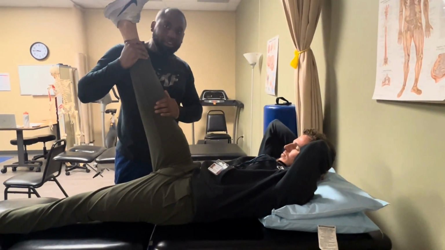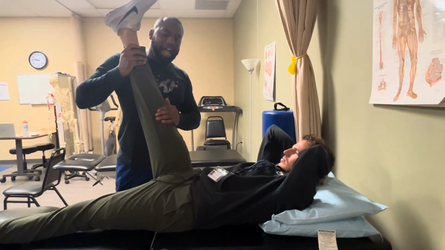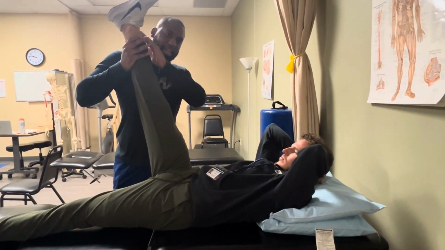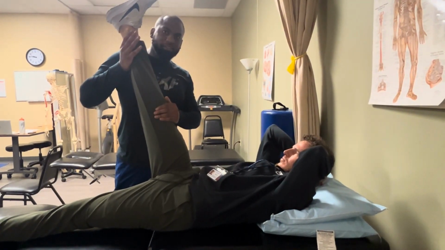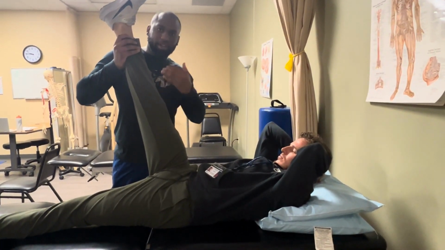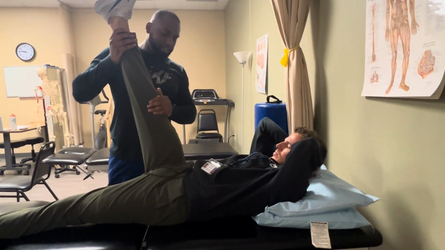Okay, so right here, you can do 2 different types of stretches. You can do a contract relax, where he'll push into my hand at the distal end of his leg for 10 seconds. And then when he relaxes and breathes out, I will try to move his leg even further to get more of a stretch.